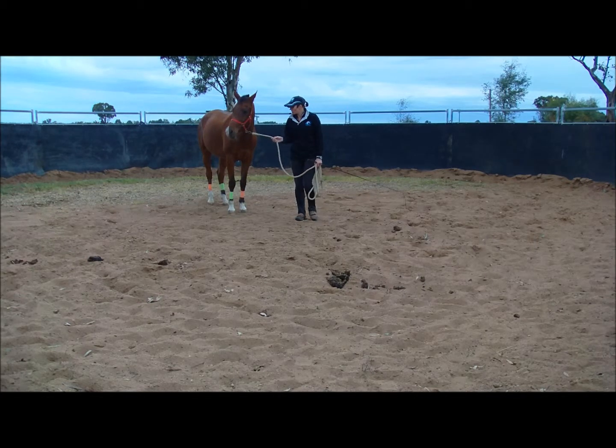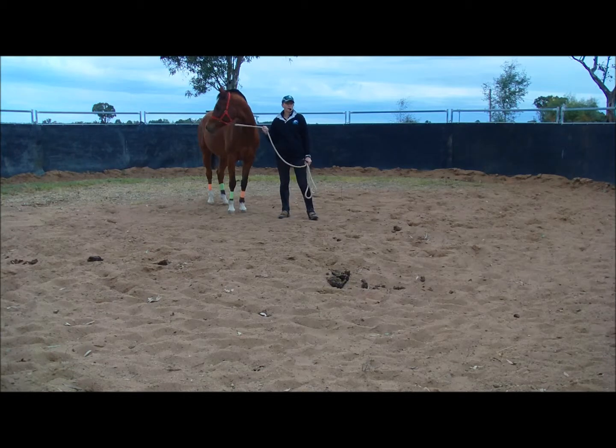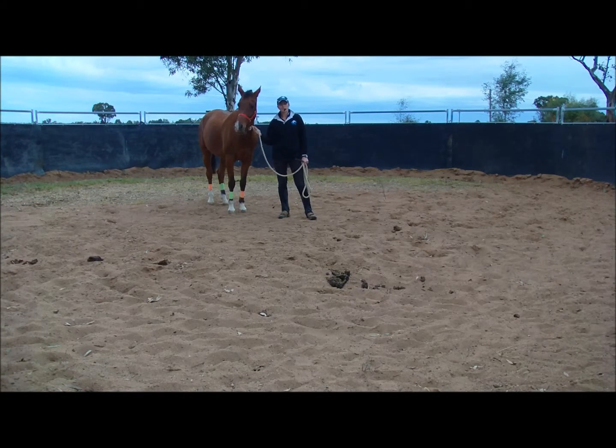But first, what we're going to talk about is for a student to be able to understand and correctly ride diagonals, identify diagonals and know when they need to sit, they need to understand how a horse moves. So what I'm going to do is I'm going to use Kingston here, and I'm just going to get him to demonstrate walking on a circle.